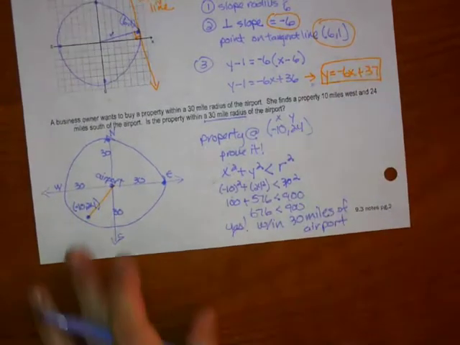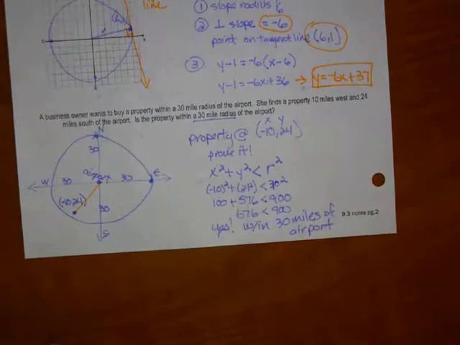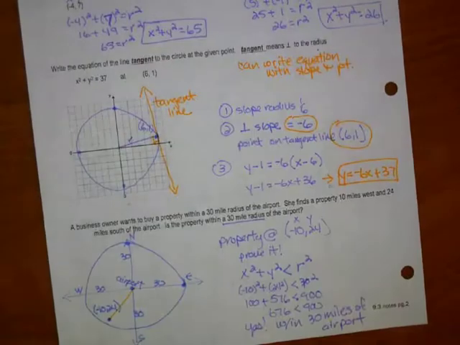So basically this whole section is about using the standard equation of a circle. Oh, and you also got to learn about tangent.